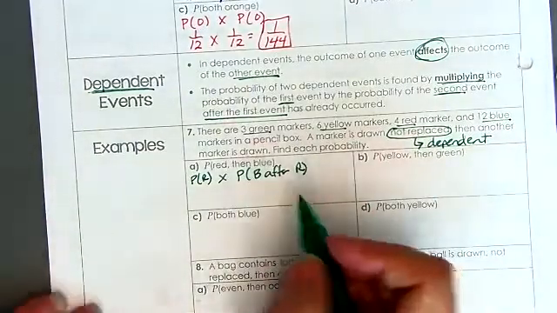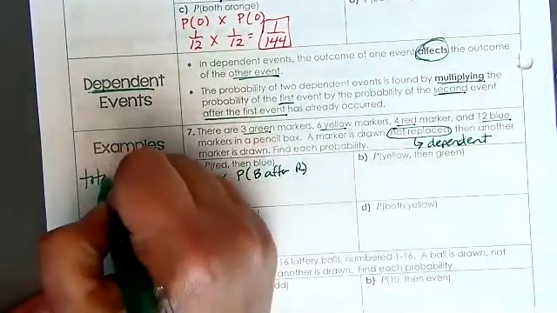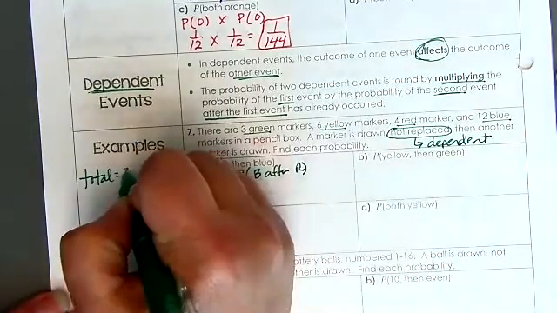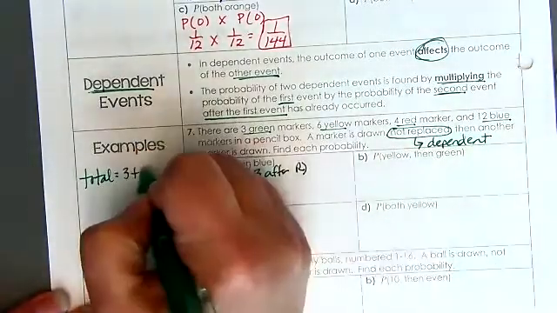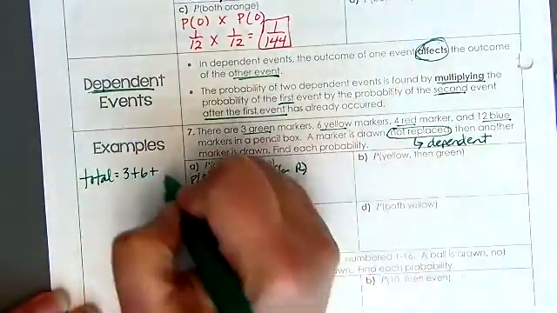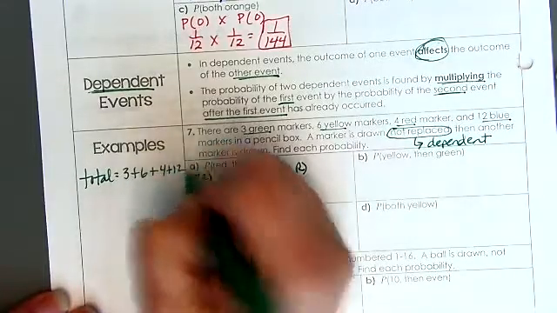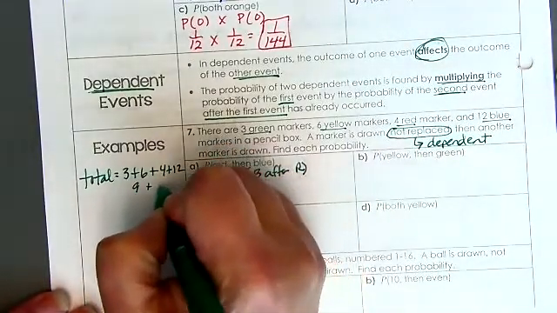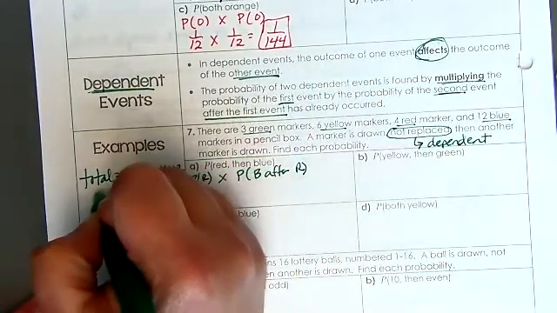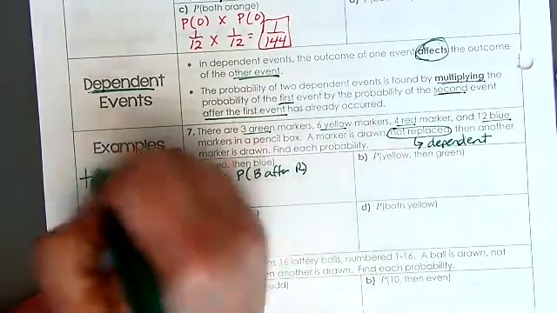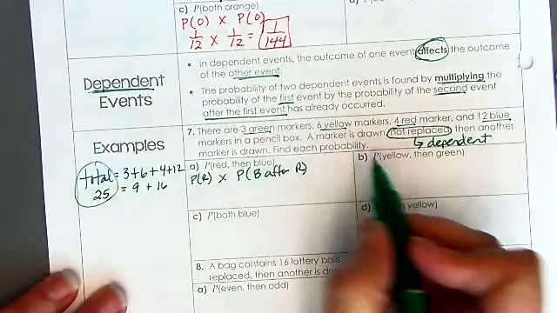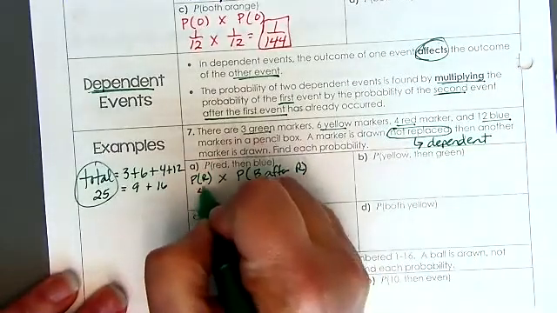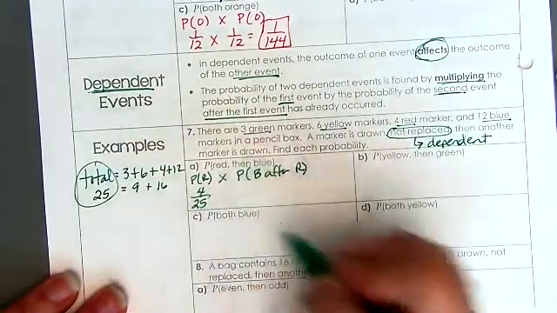Okay, so to begin with, I've got to figure out how many total markers I have. So I have 3 plus 6 plus 4 plus 12. So that's going to give me 9 plus 16, which is 25 is my total. So how many reds are there? There are 4 reds out of 25 markers.